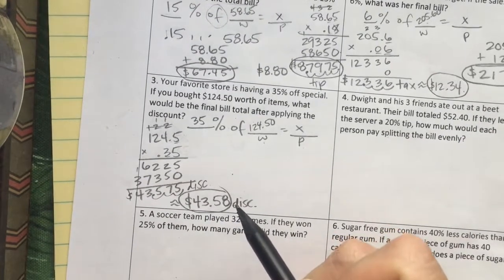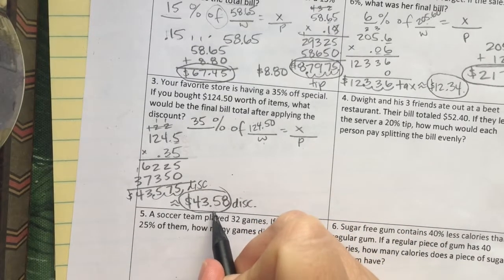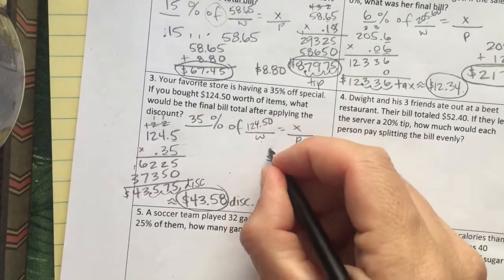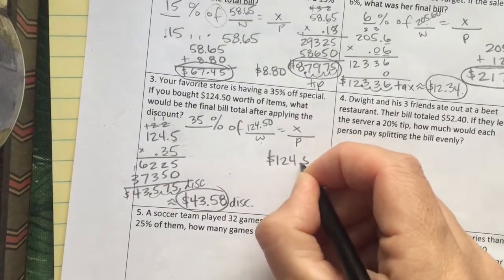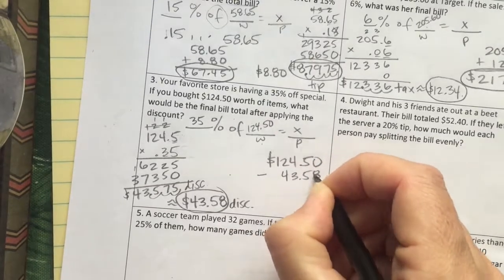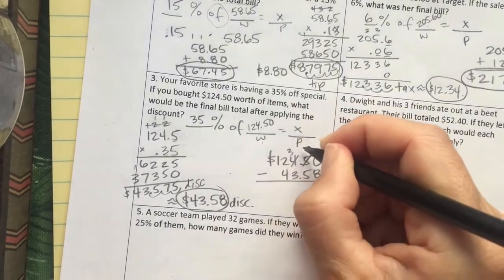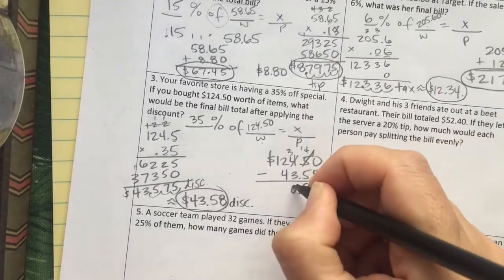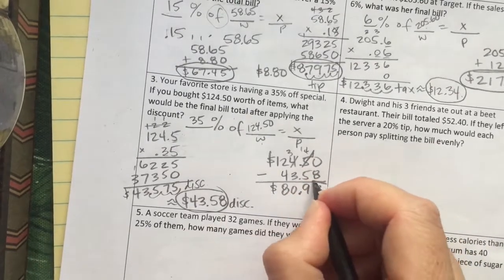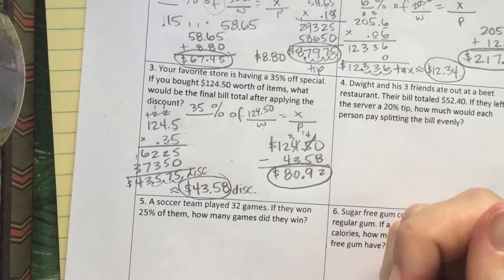$43.58. Now, in order to figure out the total bill, what do I need to do with this number? It's a discount, so it's being taken away from our price. So that means I need to subtract it from our $124.50 original price. So your new price with your 35% discount is going to be $80.92.